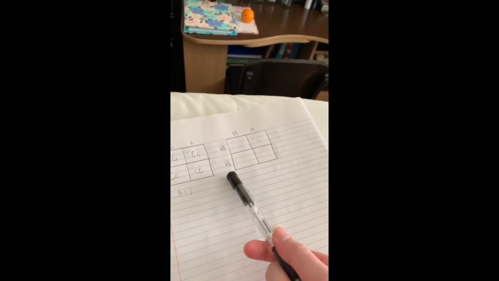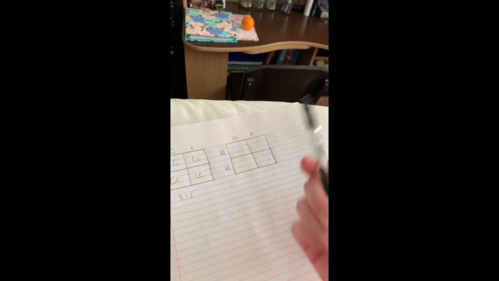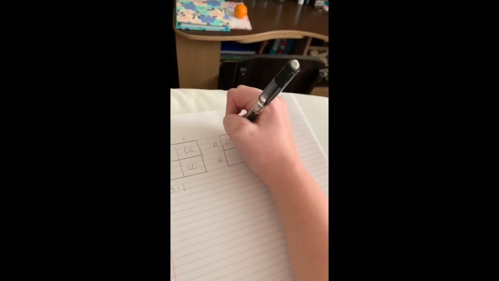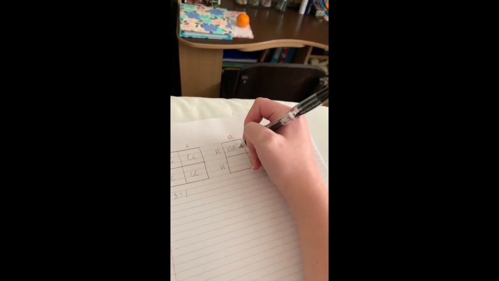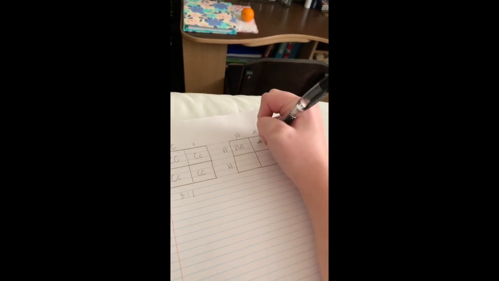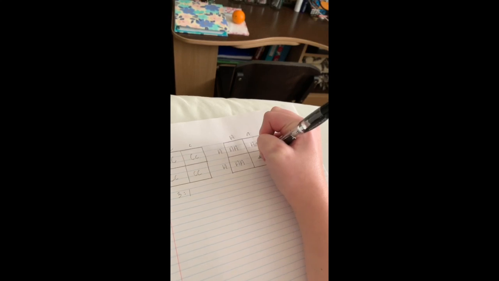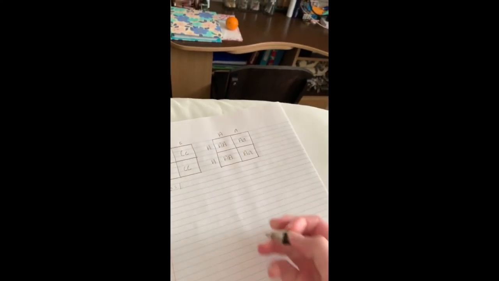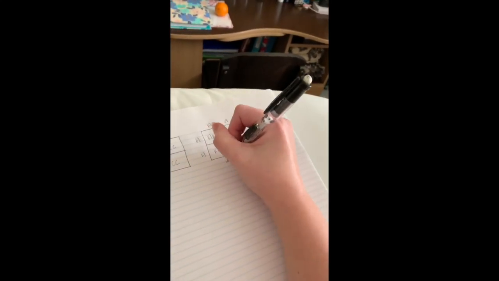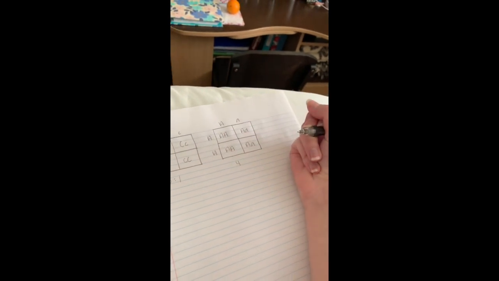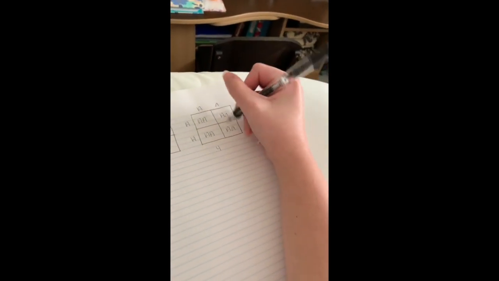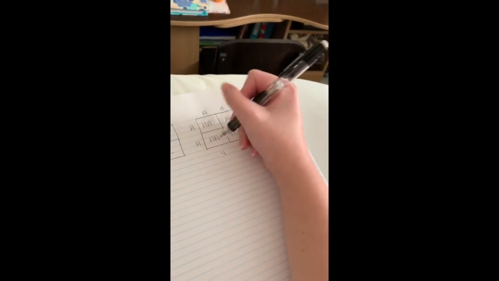In this monohybrid cross right here, one of the parents is homozygous and one of the parents is heterozygous. As these are being crossed, this one is dominant, with 2 dominant alleles. This one has a dominant and a recessive. This one has a dominant, and this one has a dominant and a recessive. So all 4 would have the same phenotype. 2 carry a recessive, but 2 are completely dominant.